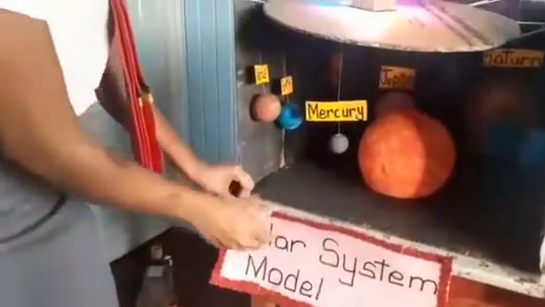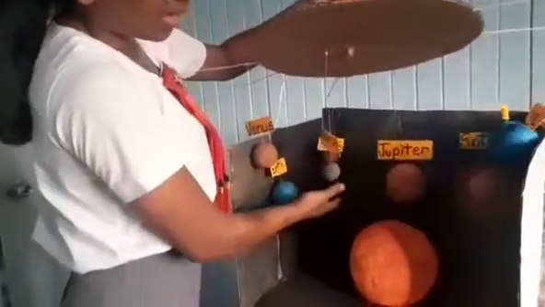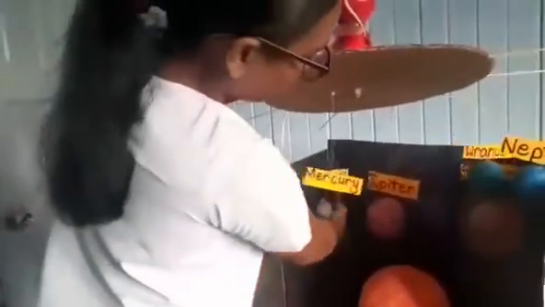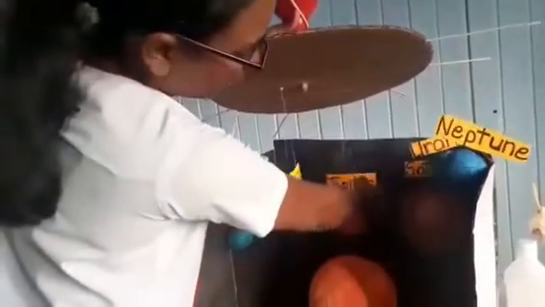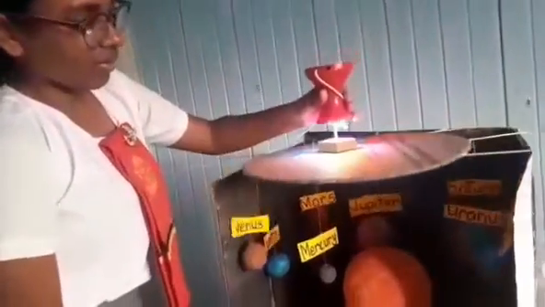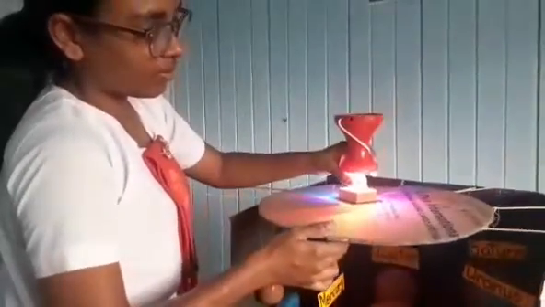Here I have my solar system. For my solar system, I made it from a cardboard box. We know the solar system is found in the Milky Way, which is known as the galaxy. To make the galaxy, I paste black cardboard in the box. I color it with crayon to make the galaxy. To make my planets, I use styrofoam balls and I cover them in various colors.